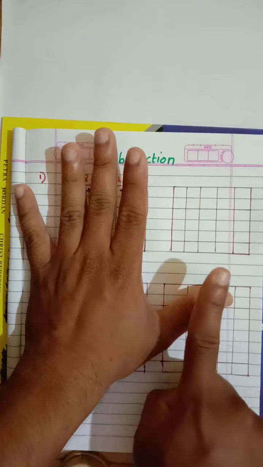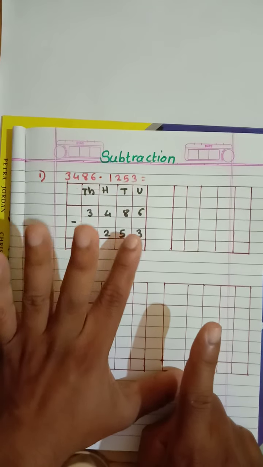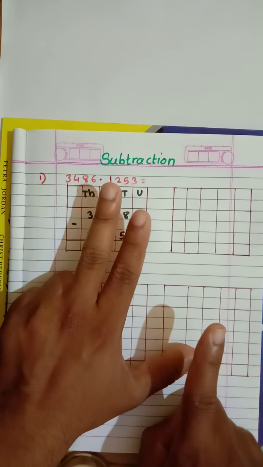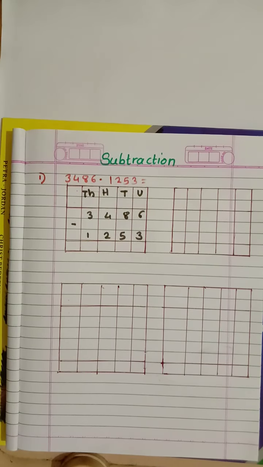So we used to take six fingers, and how many to be cut? 3. So 1, 2, 3, like this. But this is a very tedious task, which consumes a lot of time. So in subtraction there is a technique called subtraction by counting forward, which was taught in class 2.